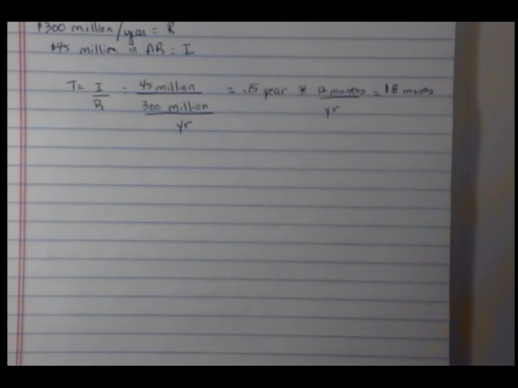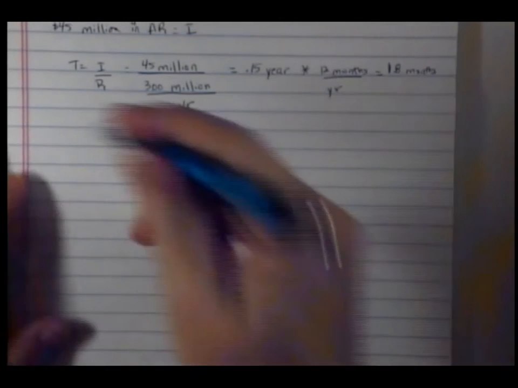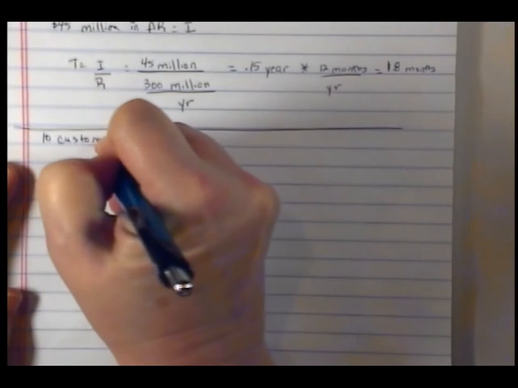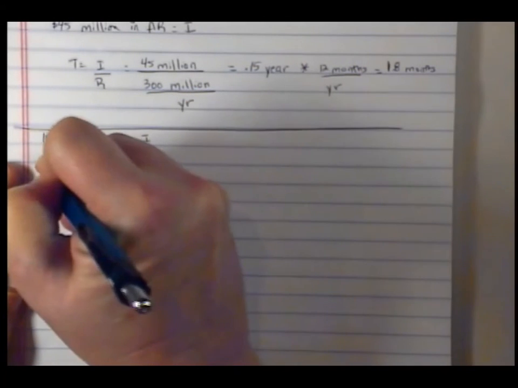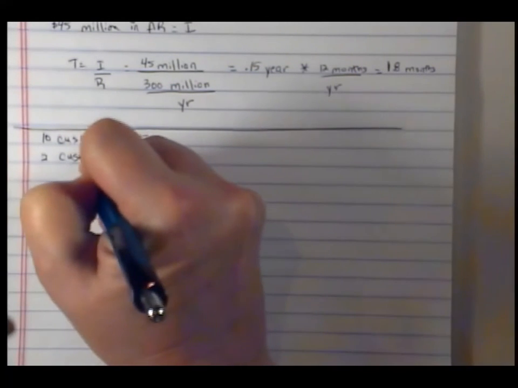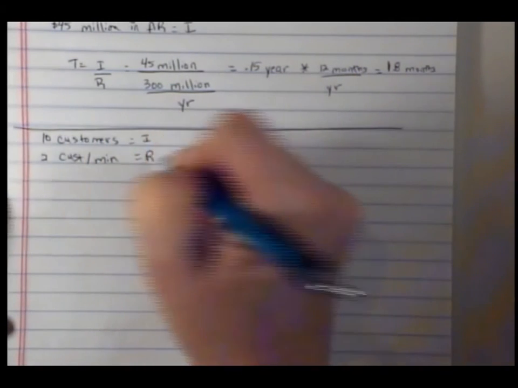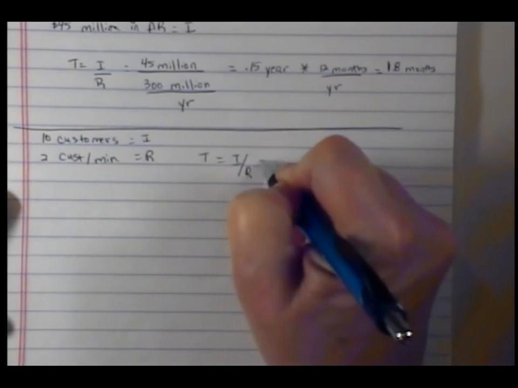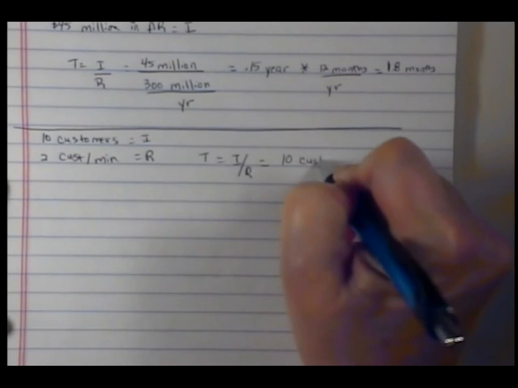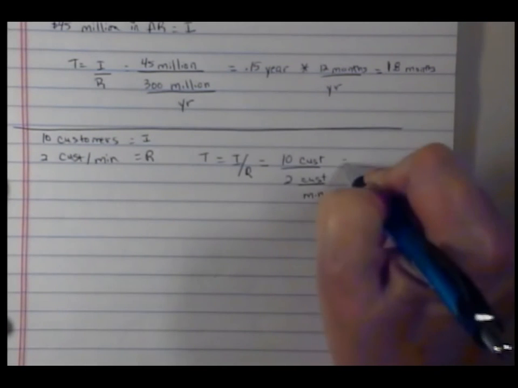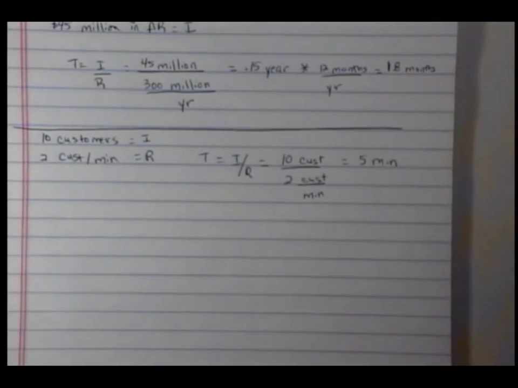Throughput. Yep. Right? So, again, you're starting to track with the fact that 10 customers equals inventory, and 2 customers per minute is throughput. So if I wanted to know how long they spent, I would say T is equal to I divided by R. So my time is going to be 10 customers divided by 2 customers per minute. Tells me that they're there for 5 minutes. Right?